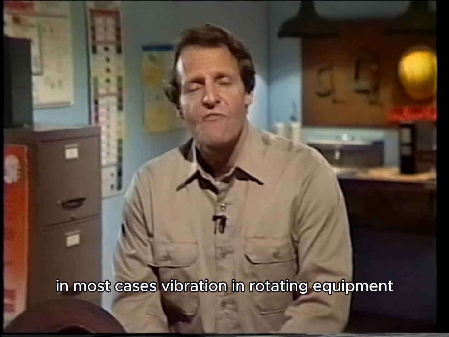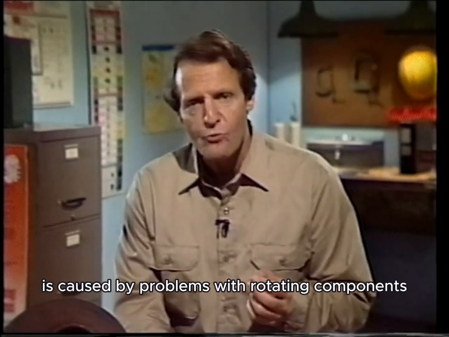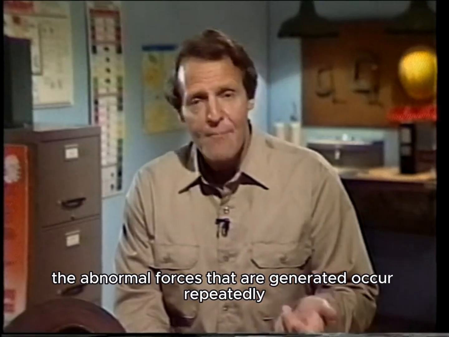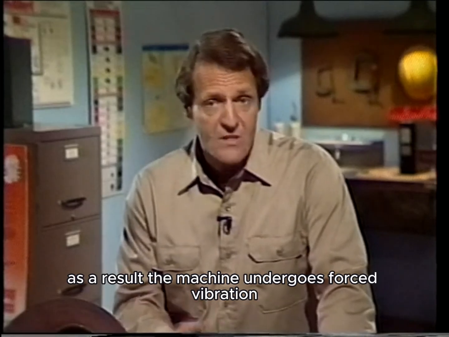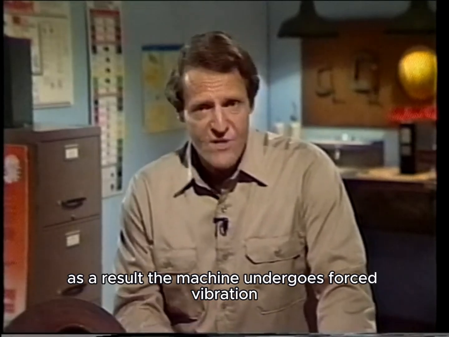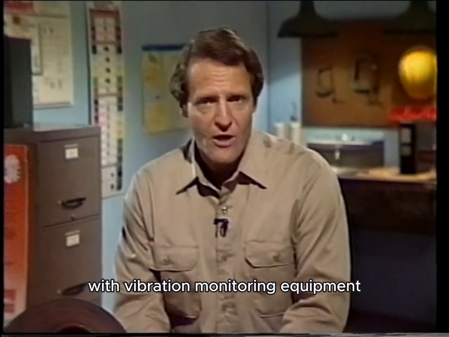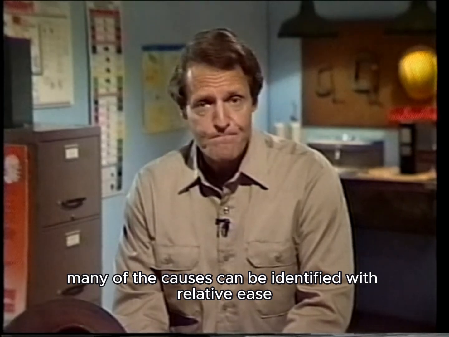In most cases, vibration in rotating equipment is caused by problems with rotating components. When a rotating part is damaged, the abnormal forces that are generated occur repeatedly. As a result, the machine undergoes forced vibration. By analyzing the vibration with vibration monitoring equipment, many of the causes can be identified with relative ease.